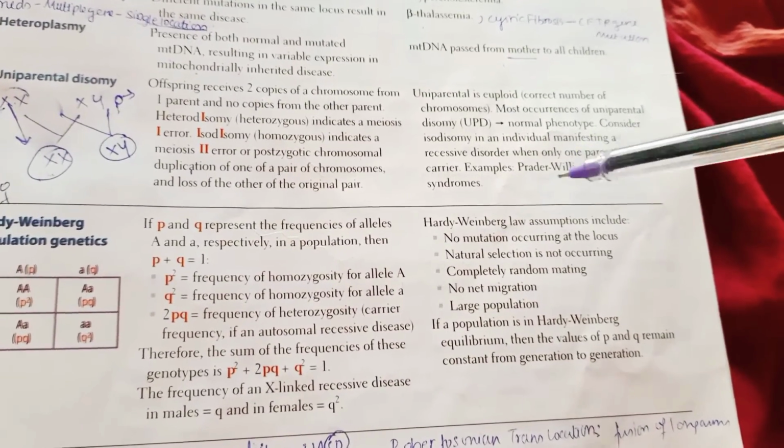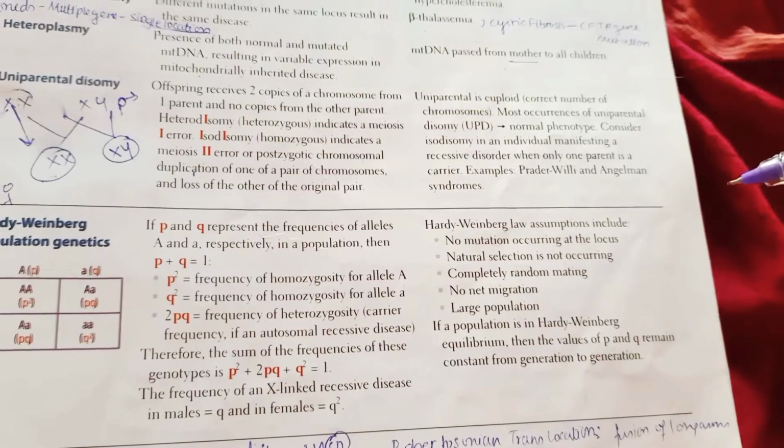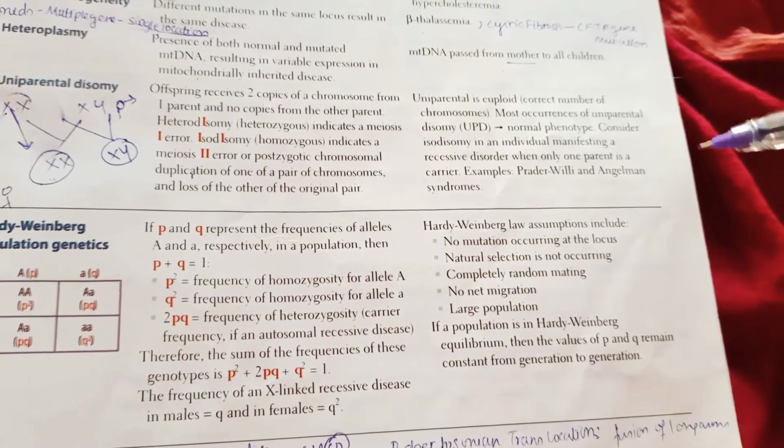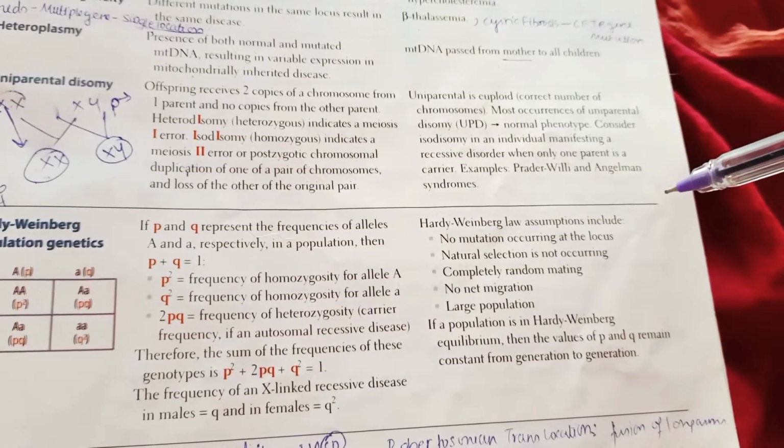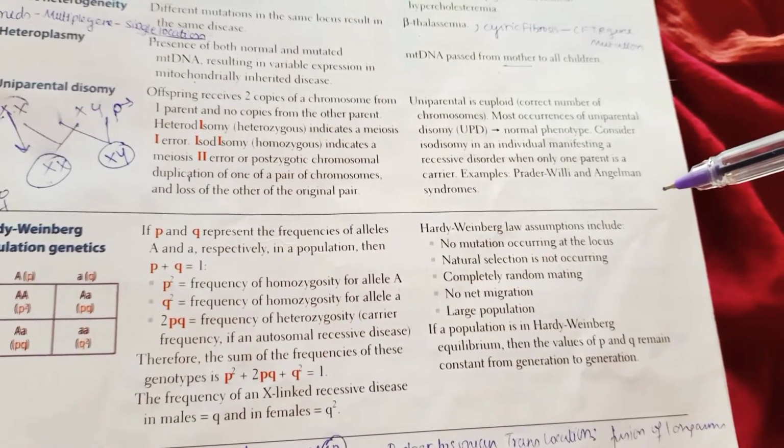Actually, here the problem is in Prader-Willi, the father only will give all the chromosomes to the child, whereas in Angelman, the mother will give the chromosomes to the child.